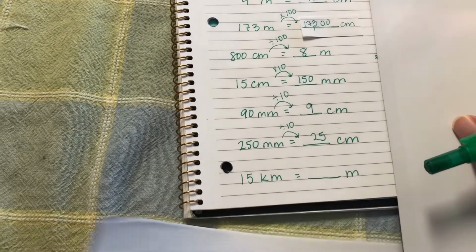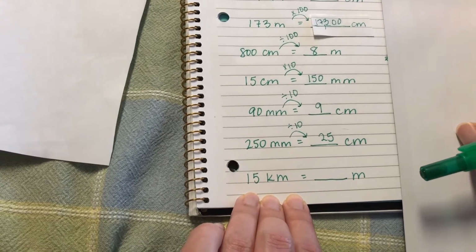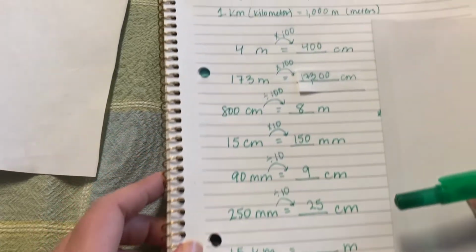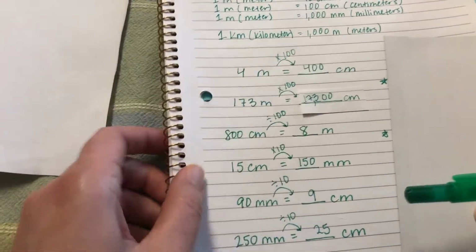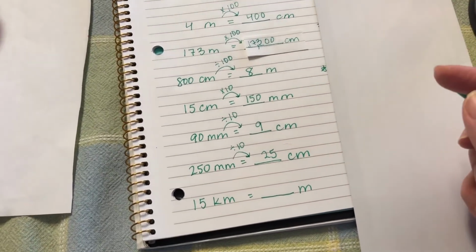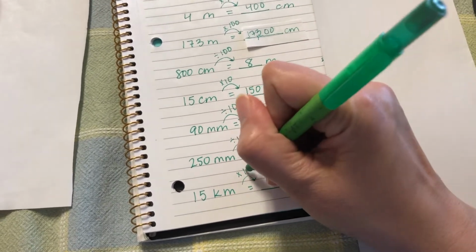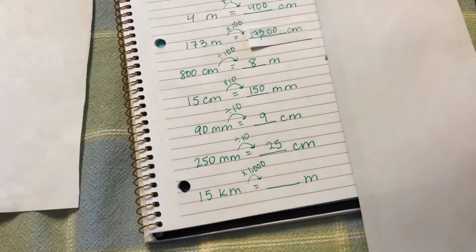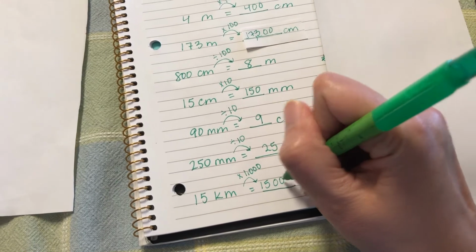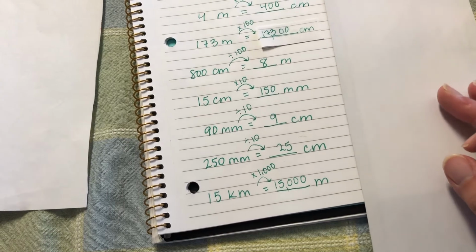One more down here. Oh, kilometers. Okay, so we have 15 kilometers. For every kilometer, I have 1,000 meters. So I'm going from a big unit to a small unit, so I'm multiplying. Multiplying times 1,000. So 15 times 1,000 is going to give me 15,000 meters.